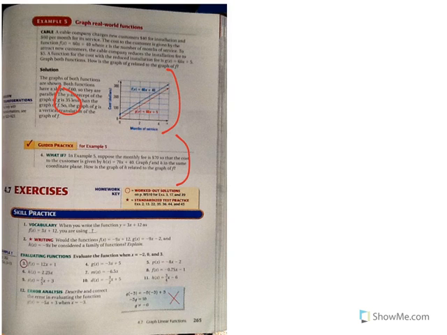And what it talks about here, in example 5, is suppose that the monthly fee is $70, so that the cost to the customer is given by h of x is equal to 70x plus 40. Graph f and h in the same coordinate plane. How is the graph of h related to the graph of f? Well, the idea being that, yes, they would start off at the same point because of that 40 value, this right here, is that part of it.